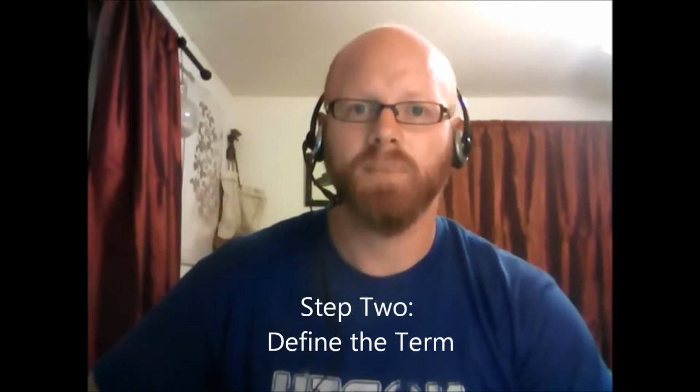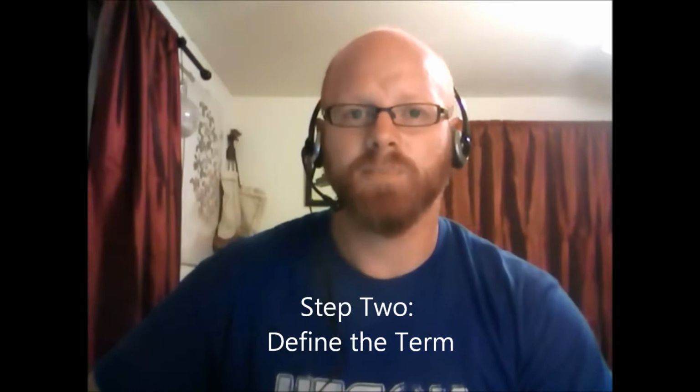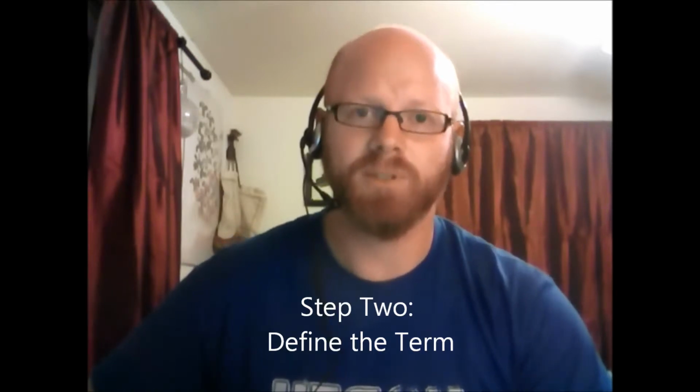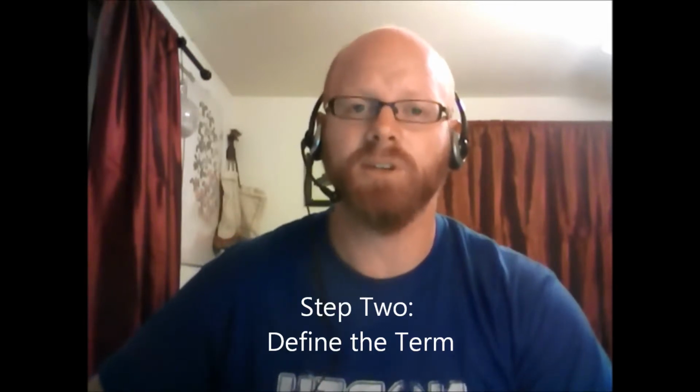define each word. And so a definition of each term is fairly simple. It's basically a dictionary definition for each term, which is pretty basic. So for instance, if the term is industrial revolution, you would write down that word, and then in your next box or the next line you would write a definition for the industrial revolution.